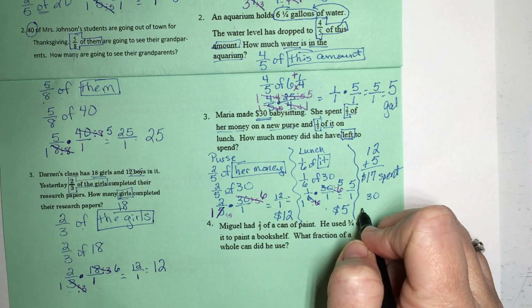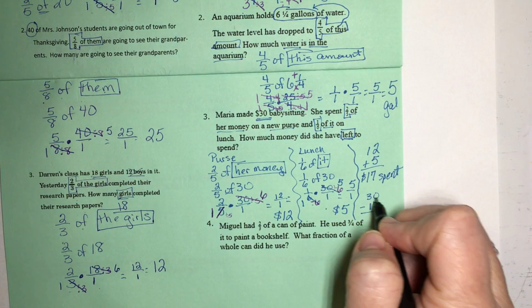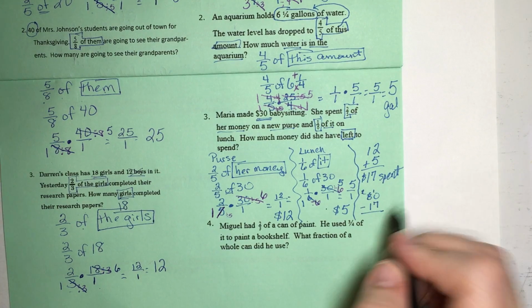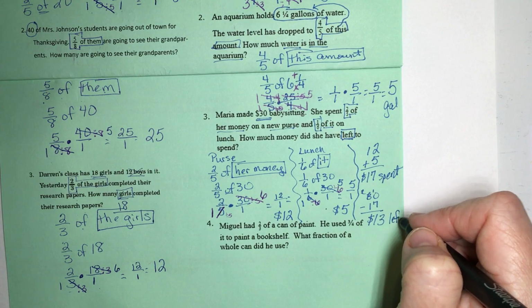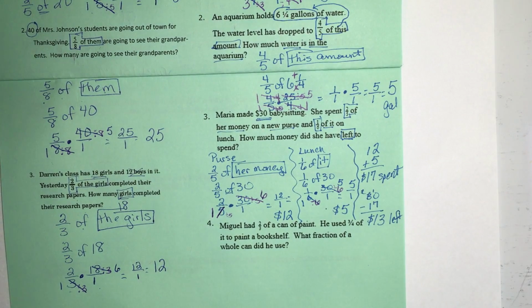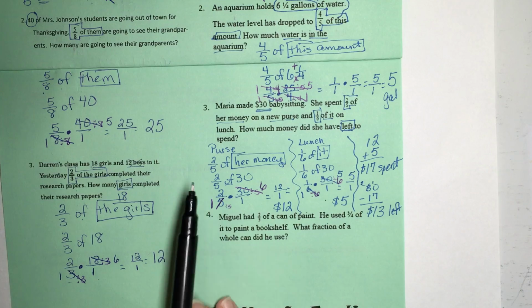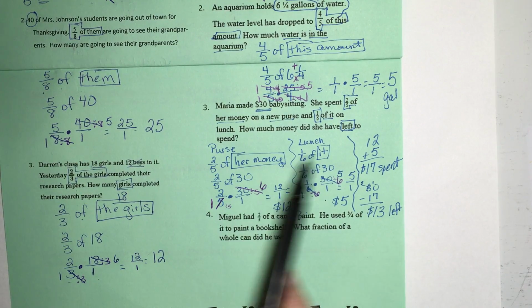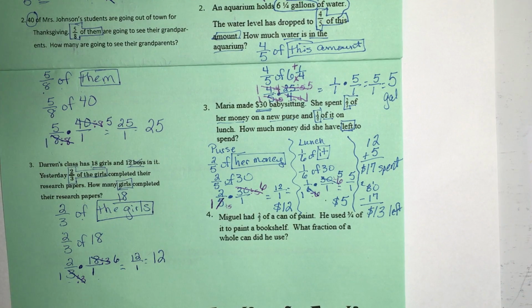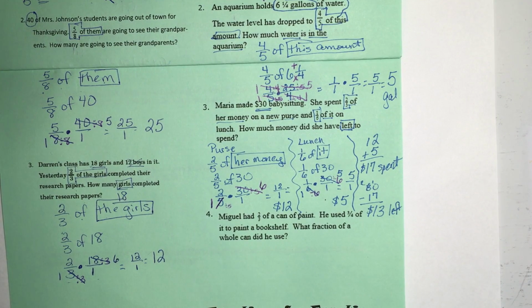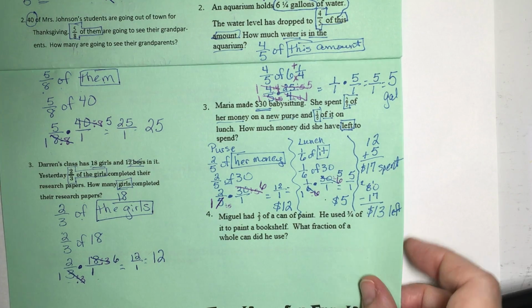So 30 minus 17 is, she had $13 left. Whew, that was a lot of work. But we did take a fraction of, and we used multiplication. All right, why don't you try the fourth one by yourself? Pause the video, try it by yourself, and then check it.